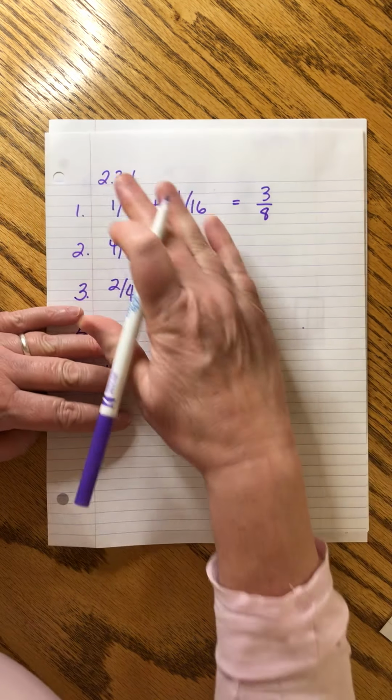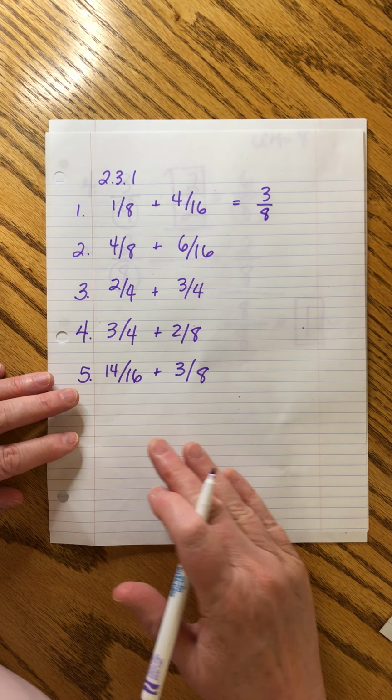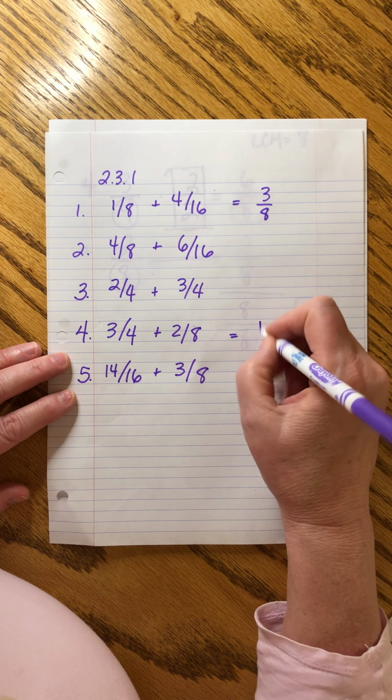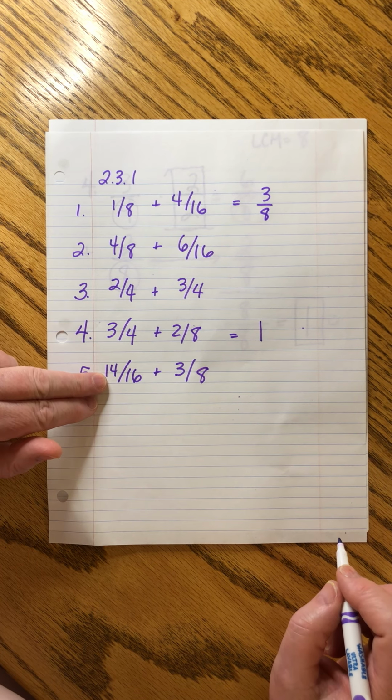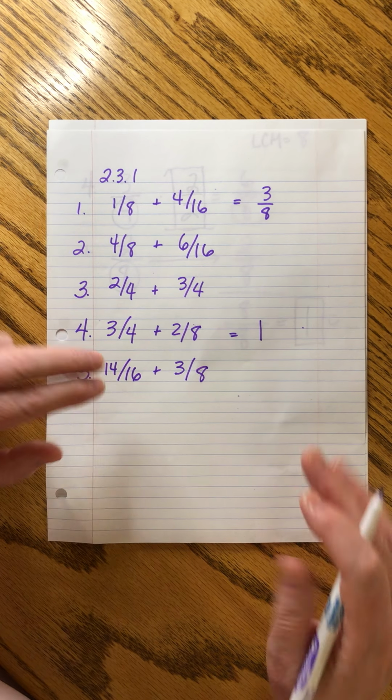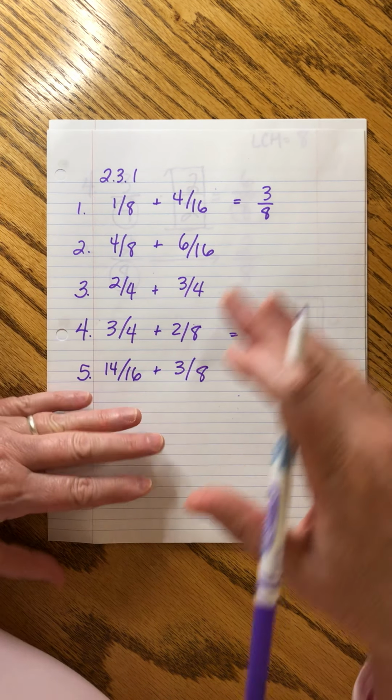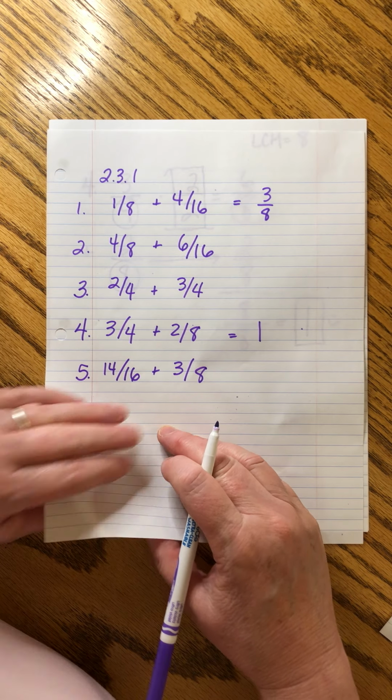This is what I copied from what you gave me. 4, the answer is 1. I'm gonna finish these problems on my own later, and I will take a picture of this page and send it to you so that you have the answers to all of those problems.